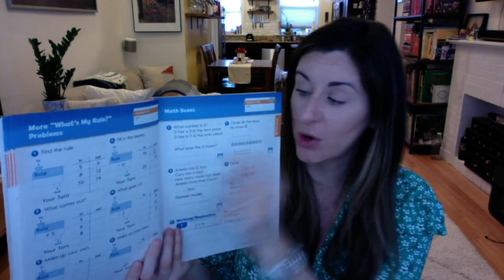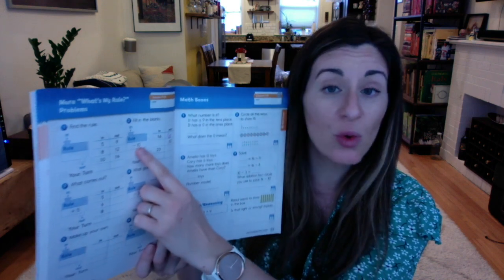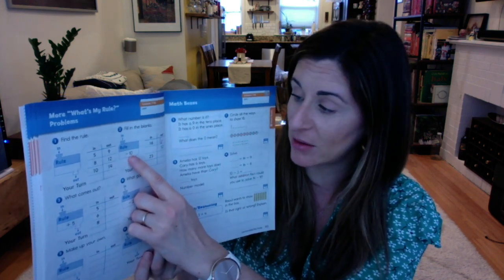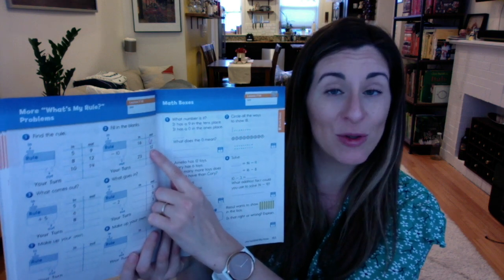If we don't know what went in the function machine, but we do know that the rule is to subtract 10, and we do know the number that came out was 12, then we can write a number sentence to go along with that, right? This always helps me when I'm trying to figure out what these in numbers are. I need to usually see it in a number sentence in order for it to make sense to me.